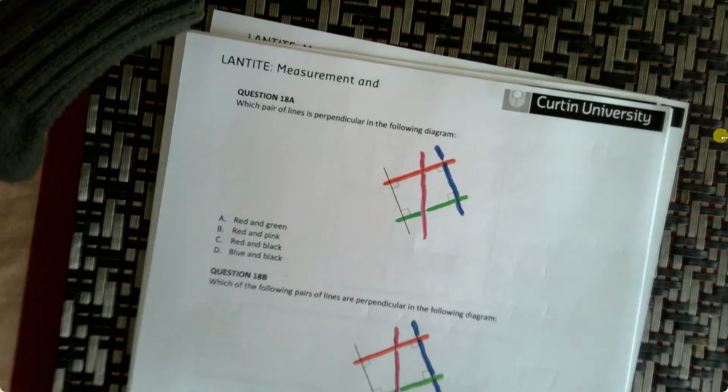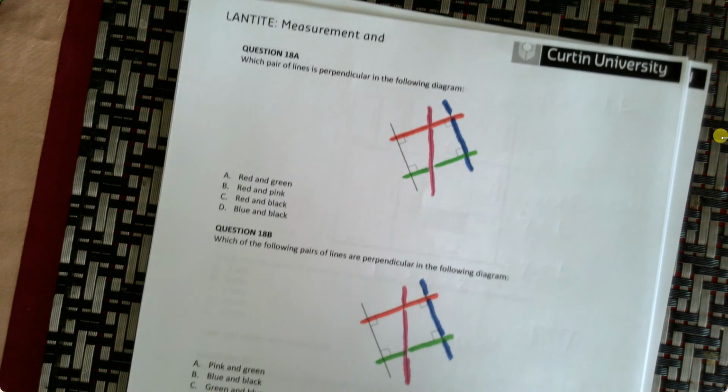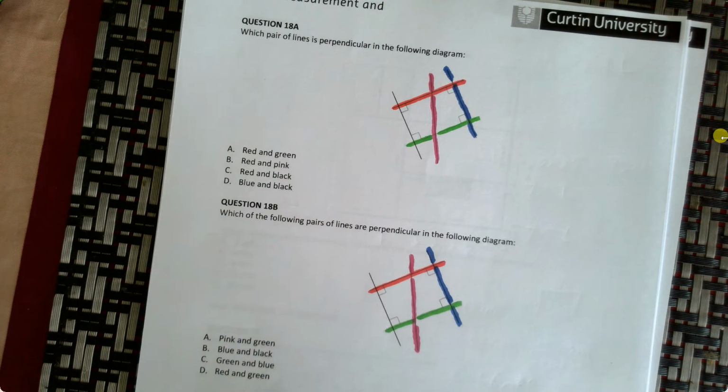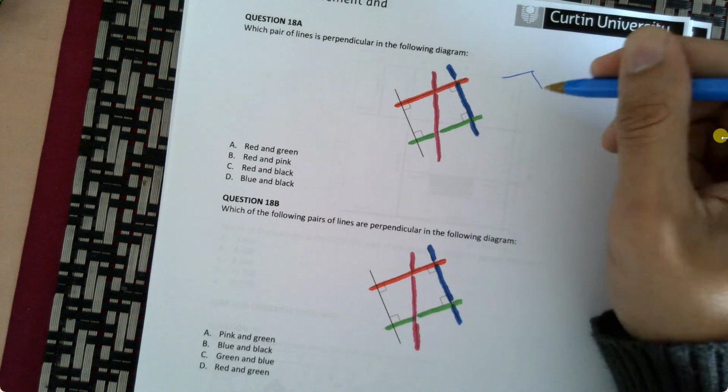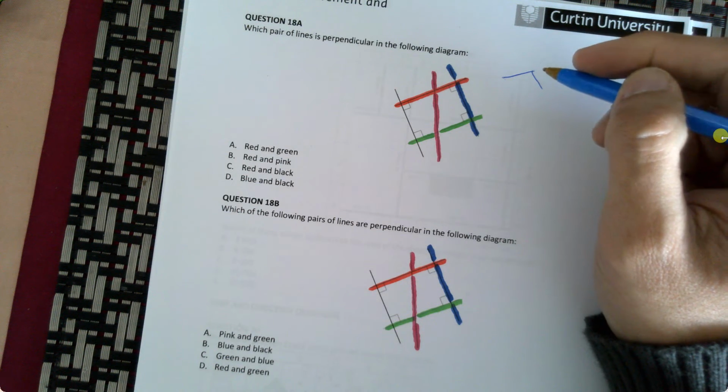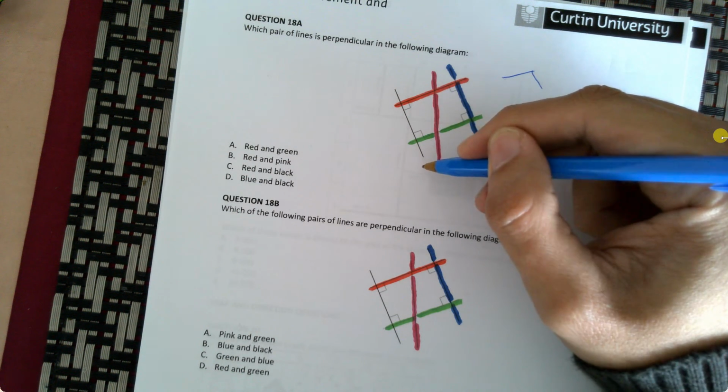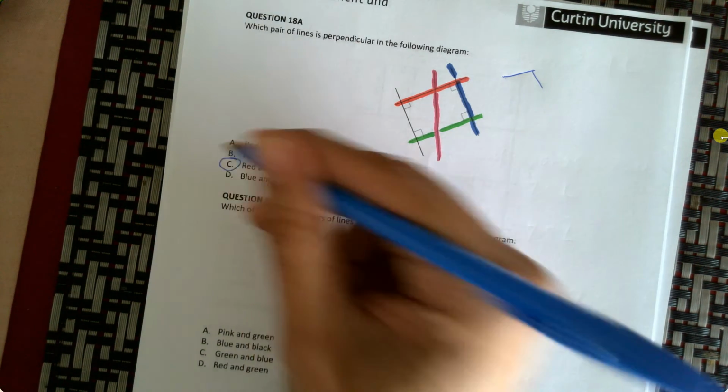Next one I've had to colour in. Which pair of lines are perpendicular? I've coloured this in as from the online version. As we can see, my colouring in is not perfect. So it says, what pair of lines is perpendicular? It's actually two pairs. The red and the blue are perpendicular because they make an L shape there. And there's also the red and the black. So red and black is the answer.